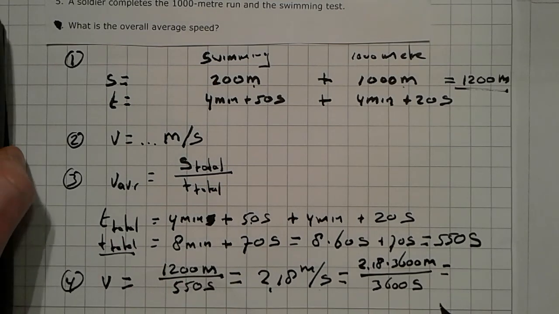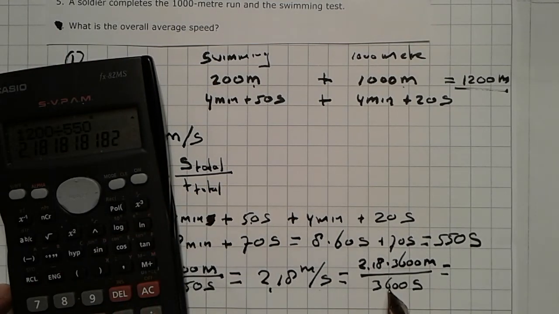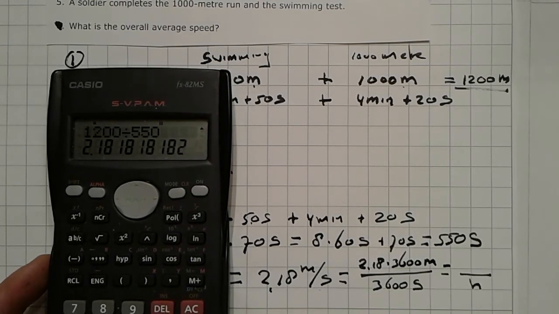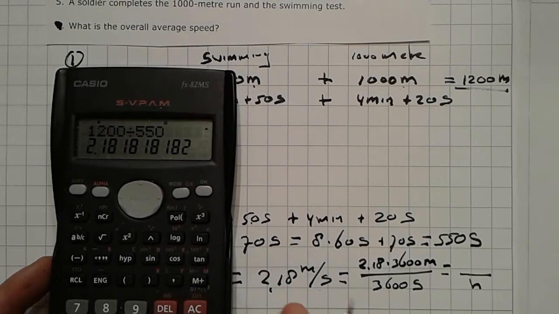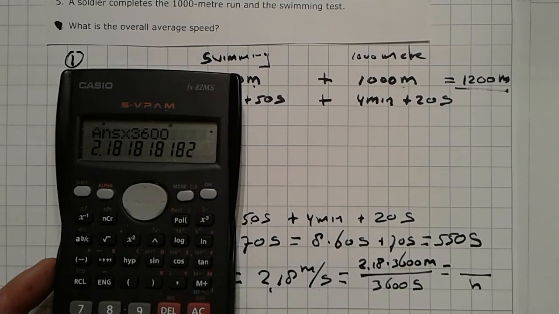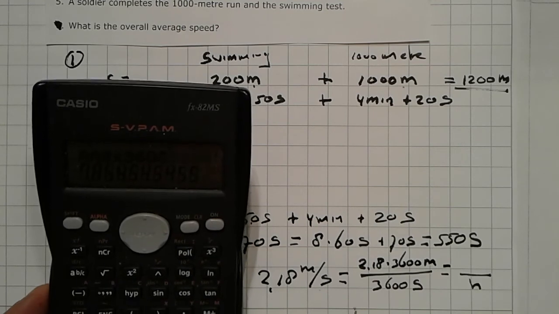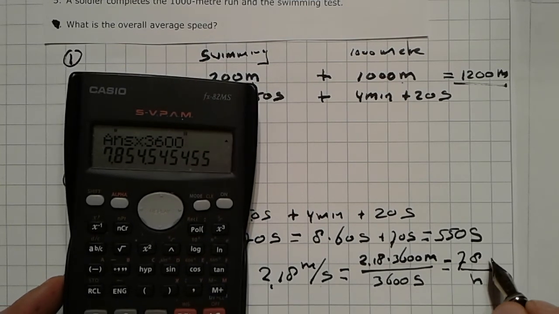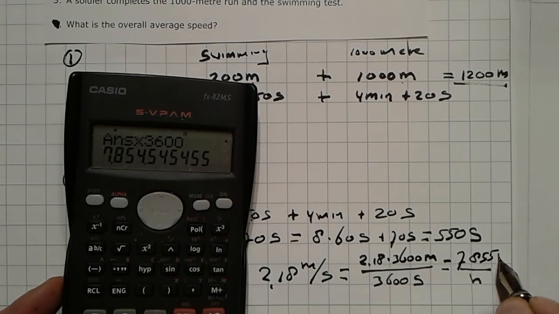Now, instead of 3,600 seconds, we'll write divided by hour, because it is the same. And what we do here, we take the meters you have in 1 second, multiply that by 3,600, and then we have 7,855 meters.